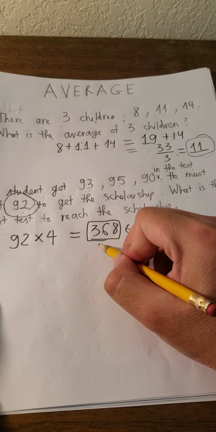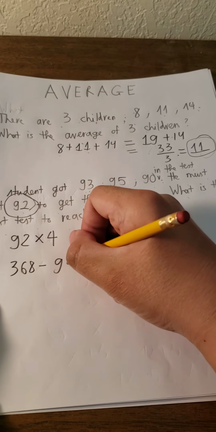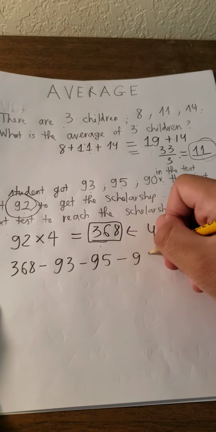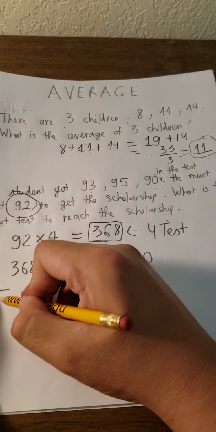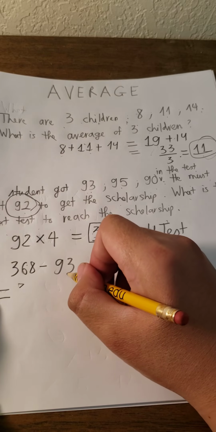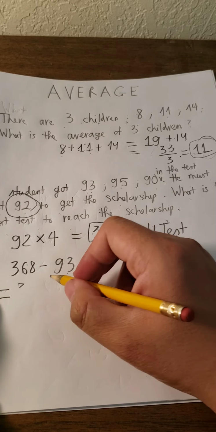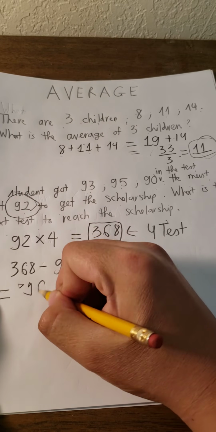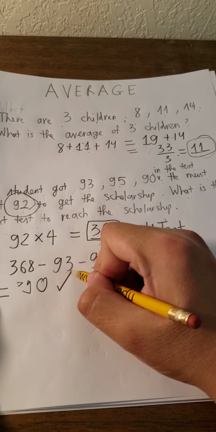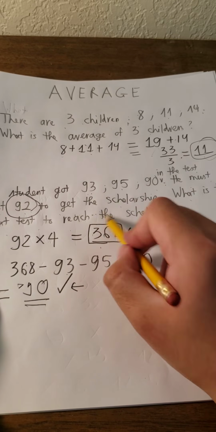And we use 368 minus 93, 95, 90. So let's calculate 368. We just minus 93, 95, and 90, and we have 90. That's the way we do it. And test number 4 should be at least 90, so that he can get the scholarship.